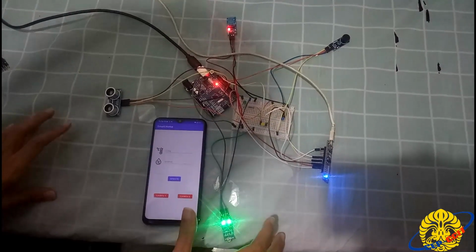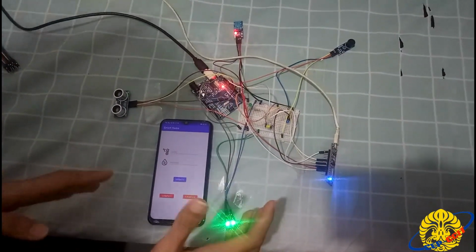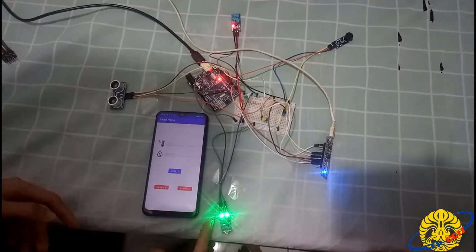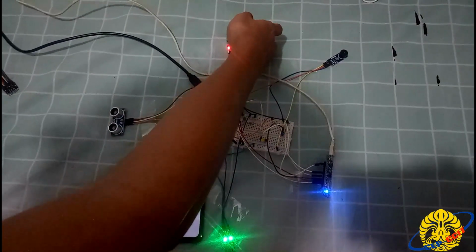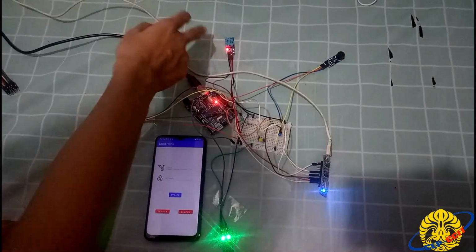Okay, hello everyone. In here I want to demonstrate our setup. Here we can see there are 3 different sensors. First is the LDR sensor for detecting light, here is the ultrasonic sensor, and this one is for measuring temperature and humidity, the DHT11.